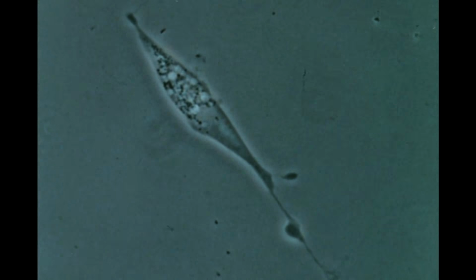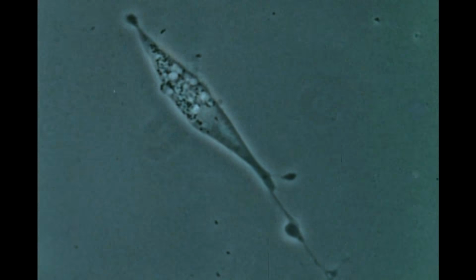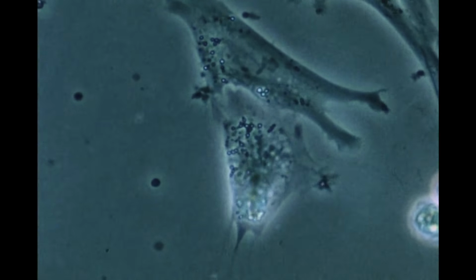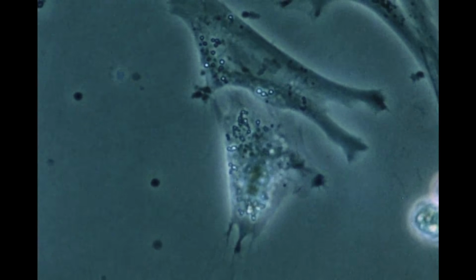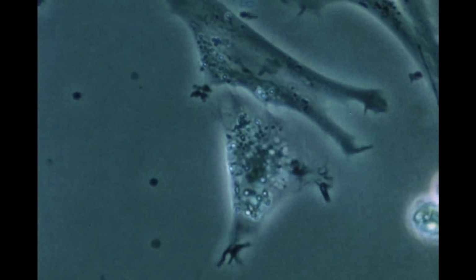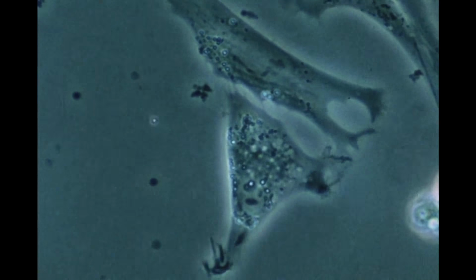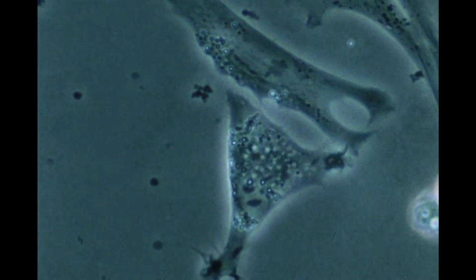Myoblasts are bipolar in shape and are approximately 50 microns long. Fibroblasts, on the other hand, appear broad and flat and are multipolar. The undulating finger-like projections are ruffled membranes.